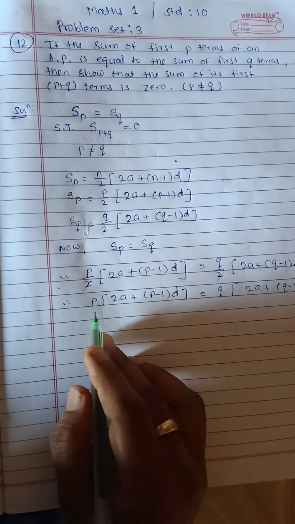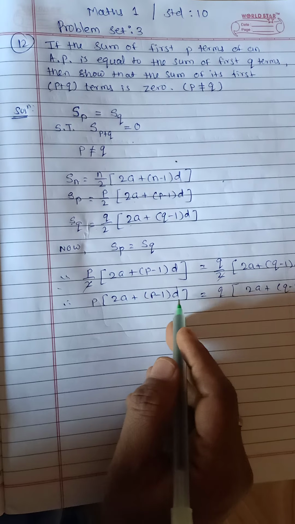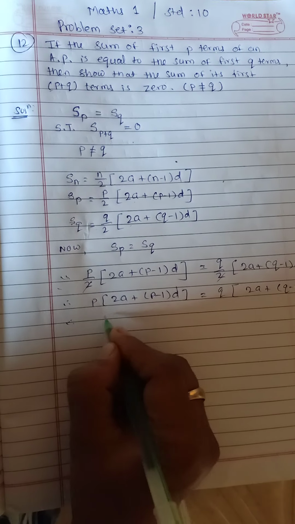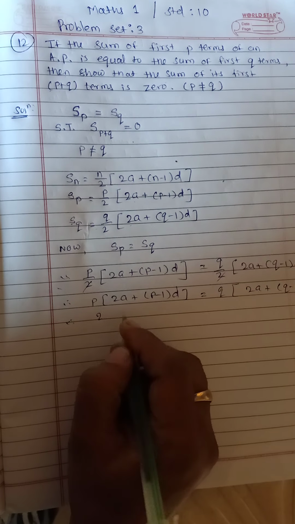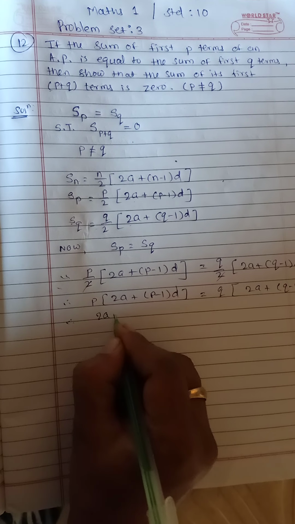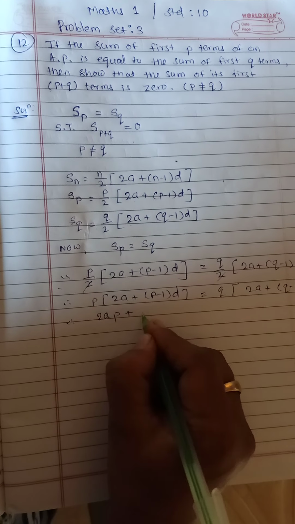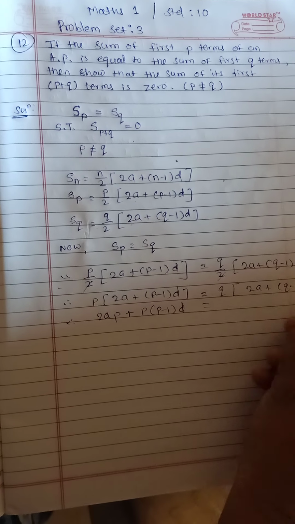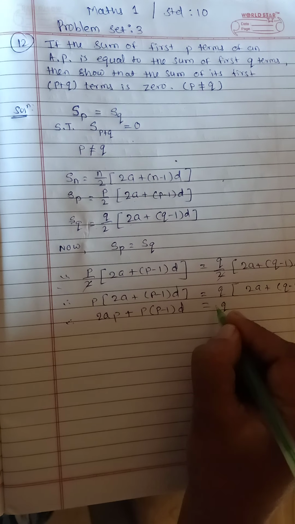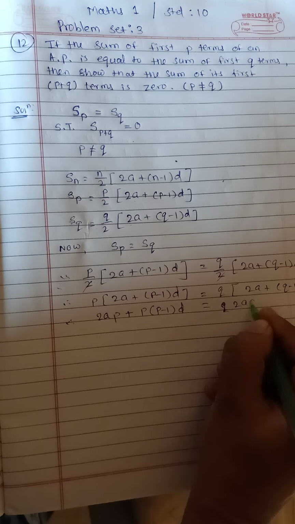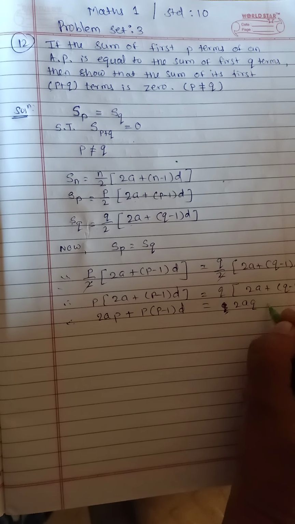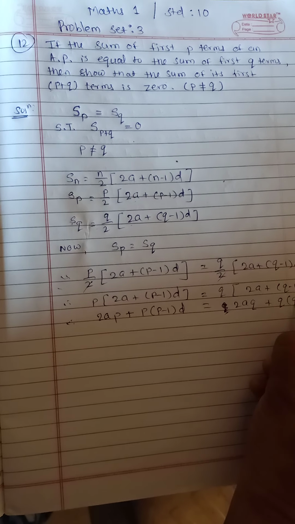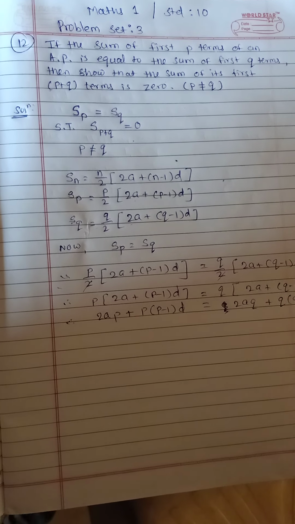Now I'll multiply p to this bracket, therefore 2ap plus p into (p minus 1) d. Now similarly q by q: 2aq plus q into (q minus 1) d.